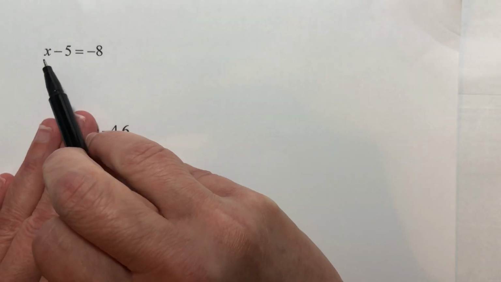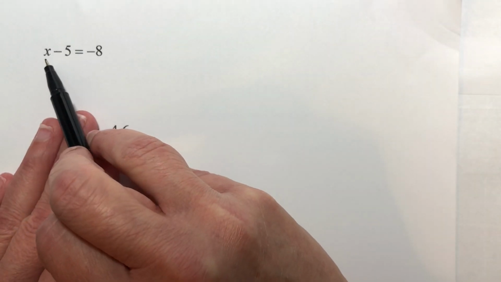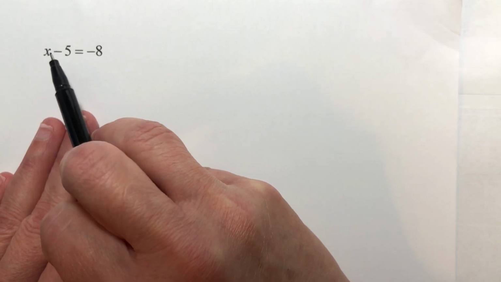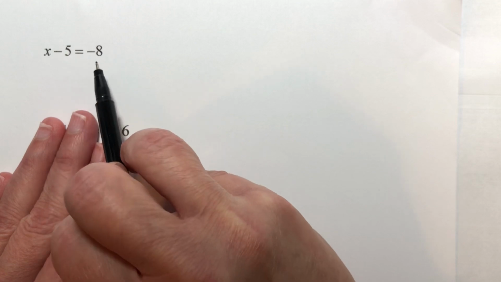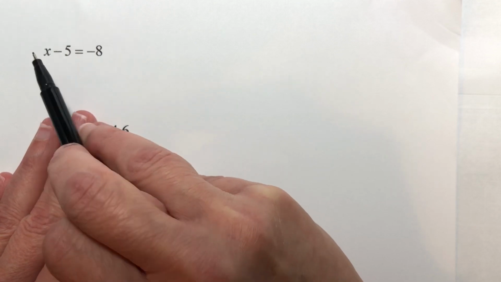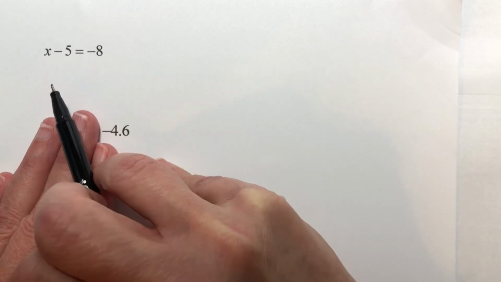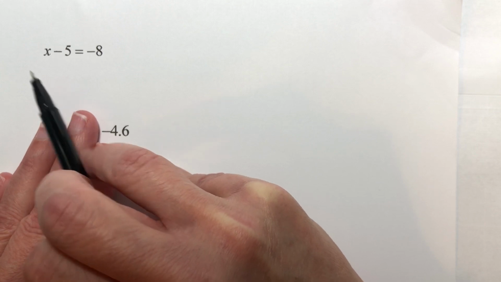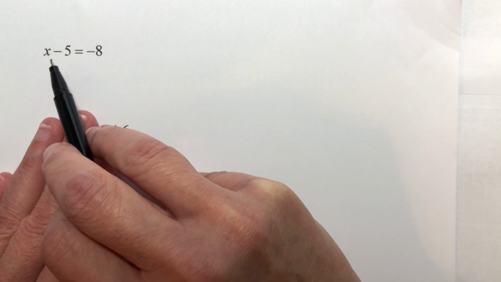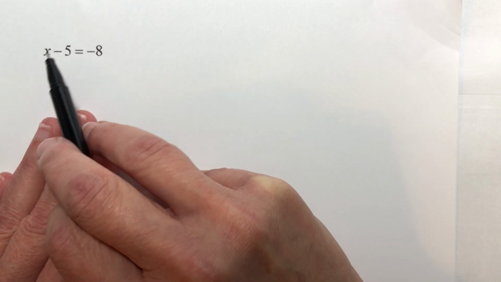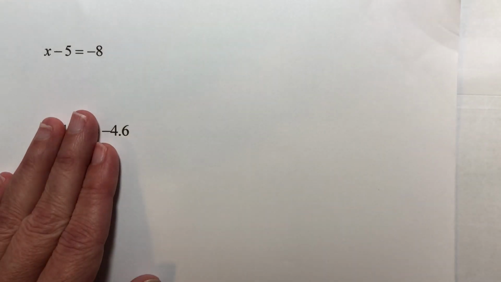Now this is saying somebody, there's this number that I don't know about, and somebody subtracted 5 from it, and once they did that, I got -8 as the answer. And now we're trying to figure out what this original number was. This is always just like reverse order of operations. The last thing that happened to this mystery number was that 5 was subtracted from it. So to undo that, I add 5.